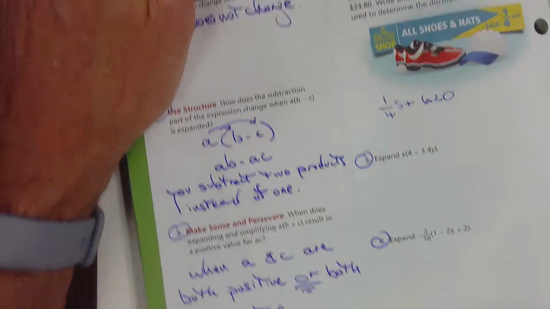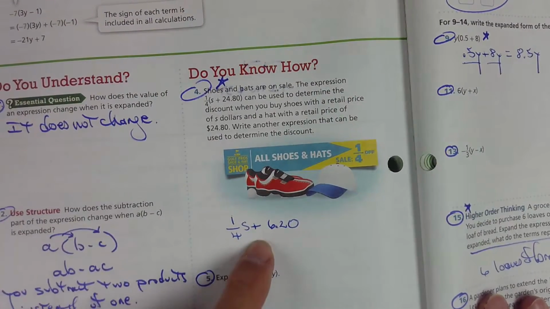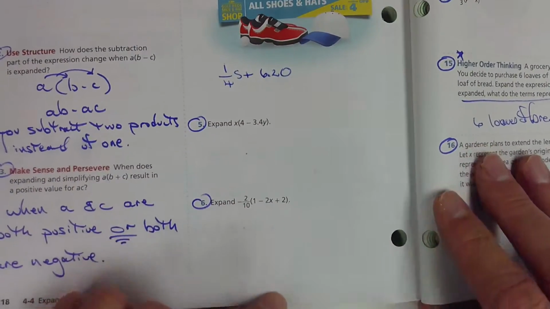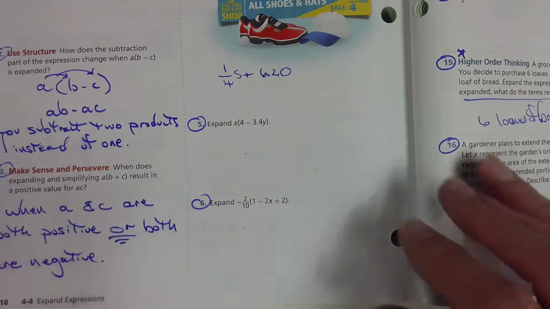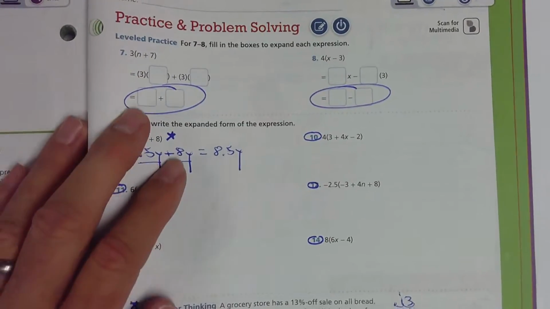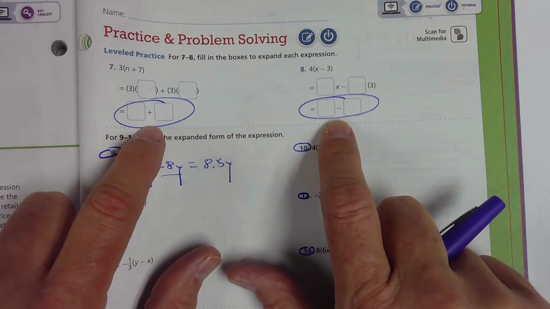All right, number 4, do that one. Looks like I might have done that one. I'm not sure. And number 5 and 6, circle those. And then the next page, 7 and 8. I'm just worried about these two boxes on the bottom of each. So just circle those.